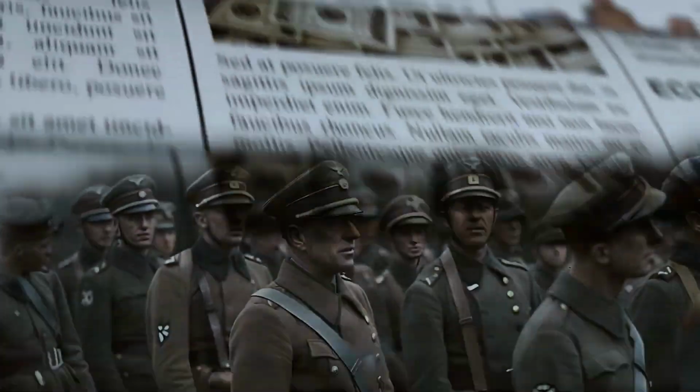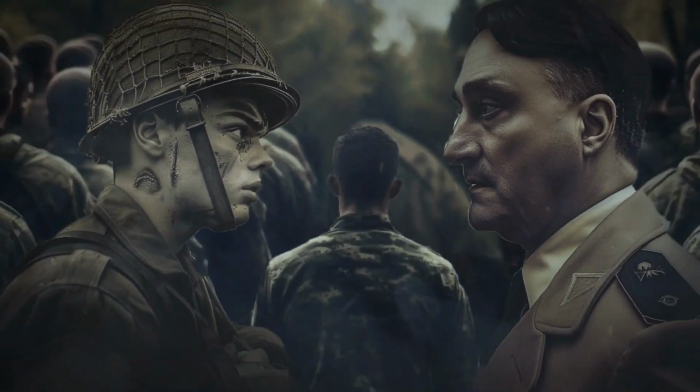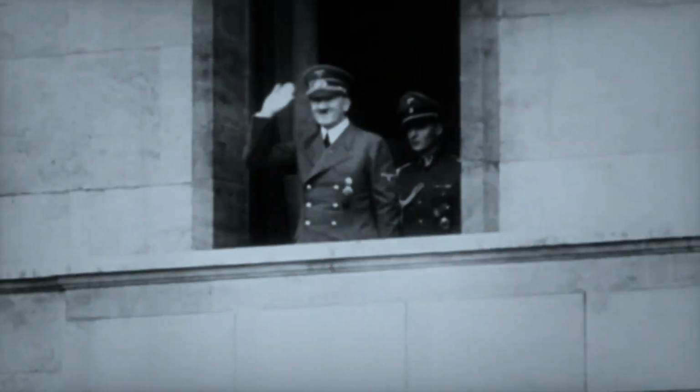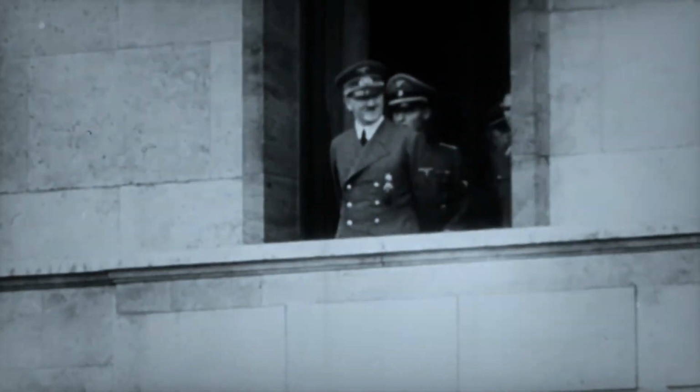The aftermath of the purge saw the SA's influence significantly diminished and the military's allegiance firmly shifted to Hitler, making a crucial step in the Nazi consolidation of power and the establishment of Hitler's dictatorship.